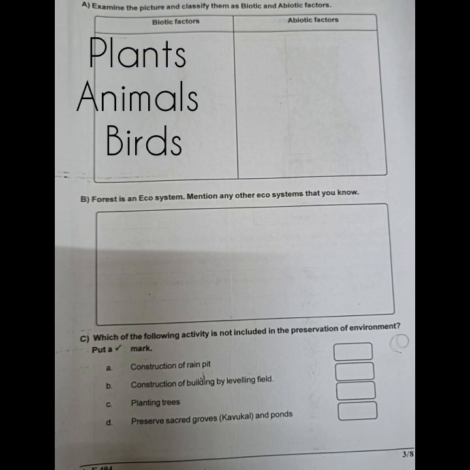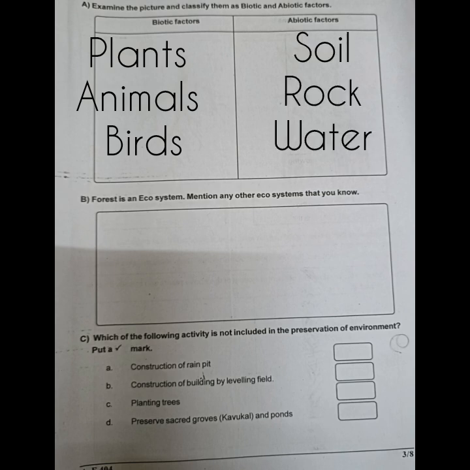So here you can see, examine the picture and classify them as biotic and abiotic factors. So biotic factors, you know, all living things come under biotic factors and all non-living things come under abiotic factors. So the biotic factors, you have all the plants, animals and birds, and abiotic factors, you have soil, rock, water, etc.